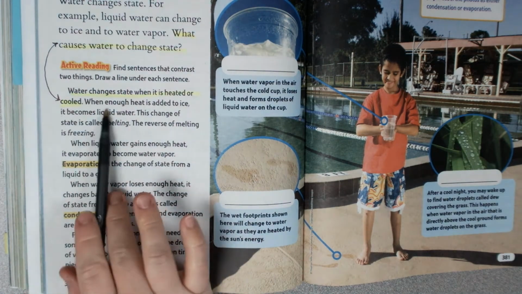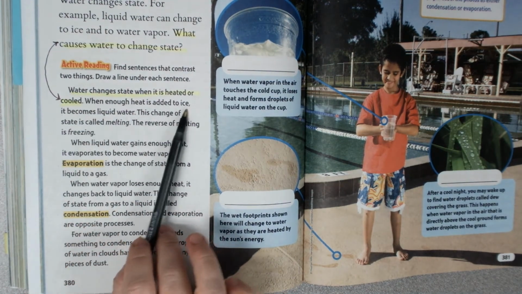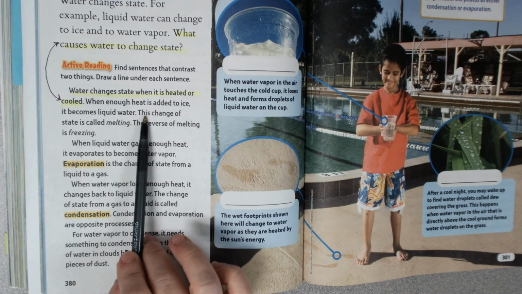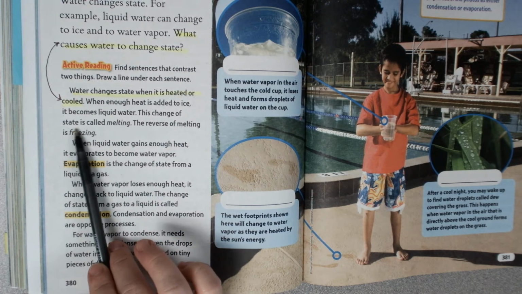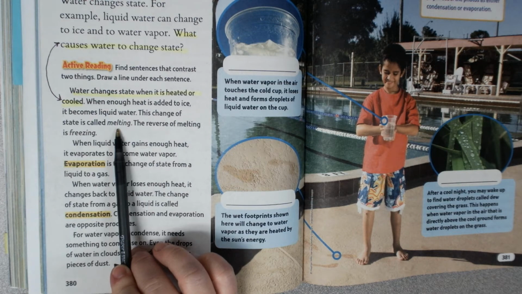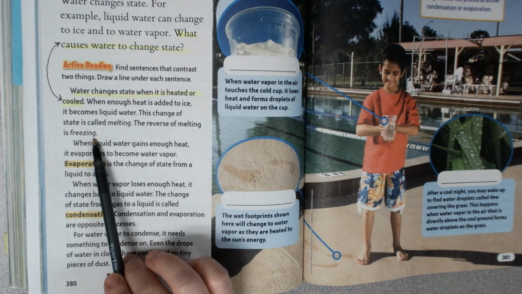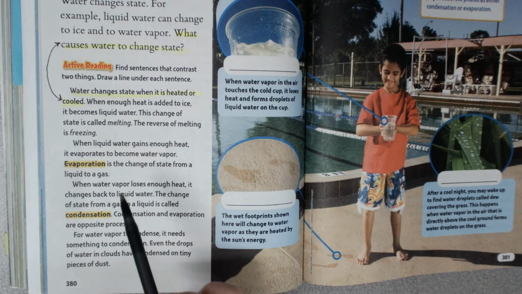Okay. When enough heat is added to ice, it becomes liquid water. This change of state is called melting. And the reverse of melting is freezing. Now hang on.